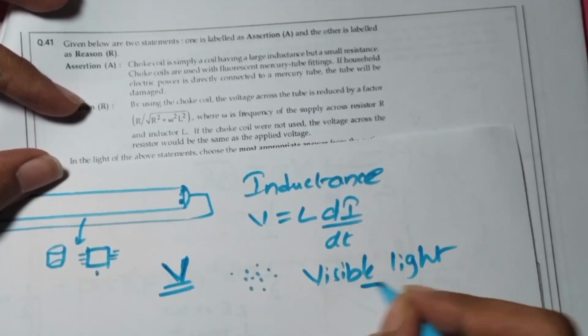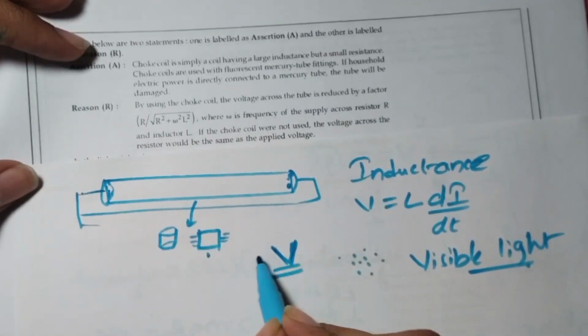I hope you are understanding my point. So we need high voltage.